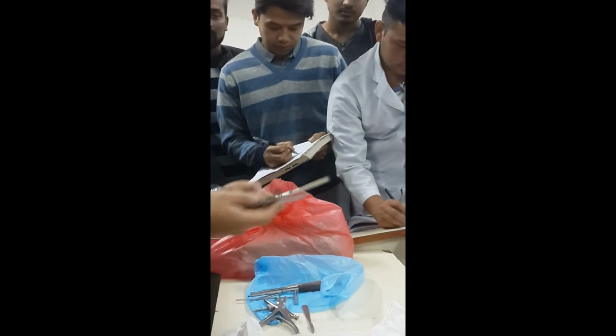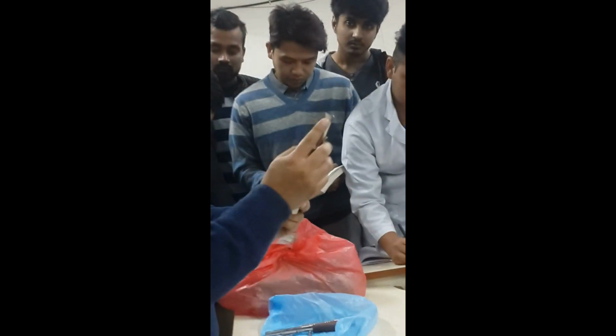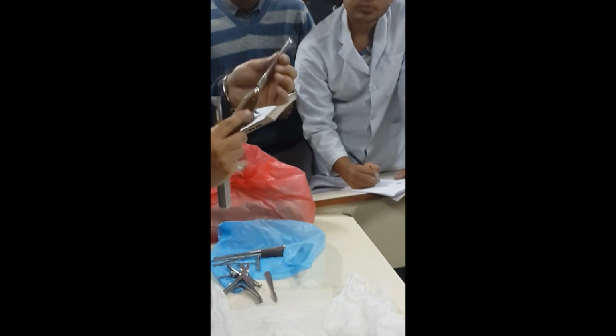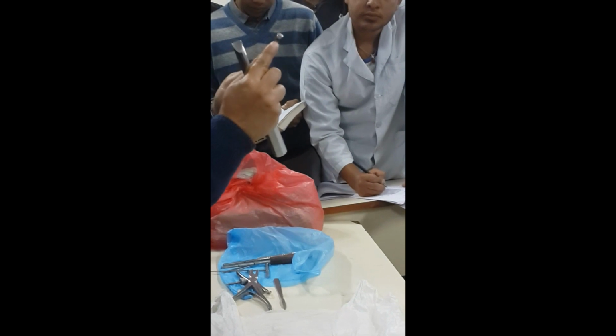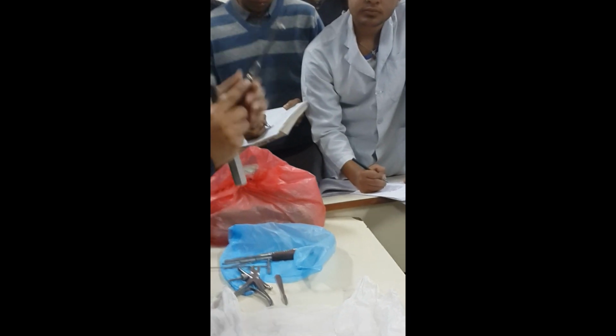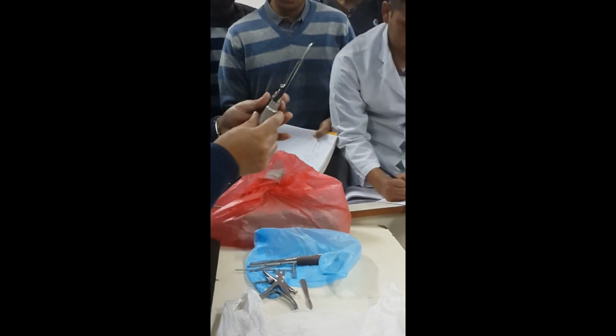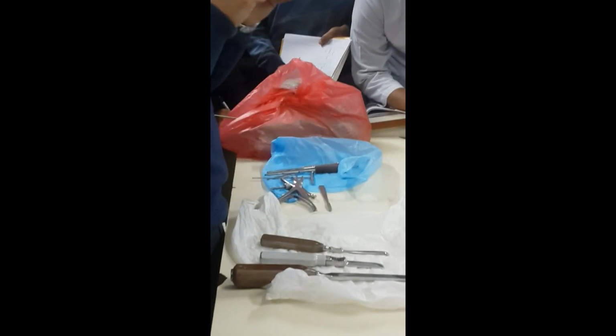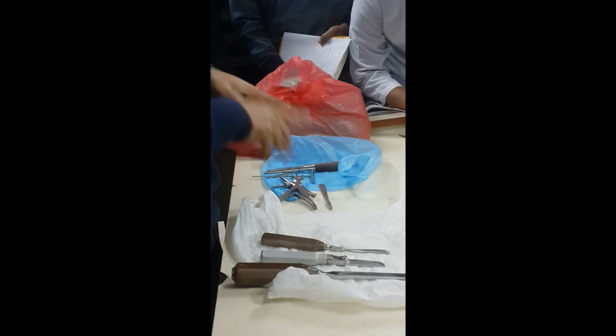Now this periosteal elevator can be beveled at just one end, or in some there will be a curve, okay? Beveled at one end and curved. So this is the periosteal elevator. So do not get confused with the chisel, okay? We don't have a chisel here.